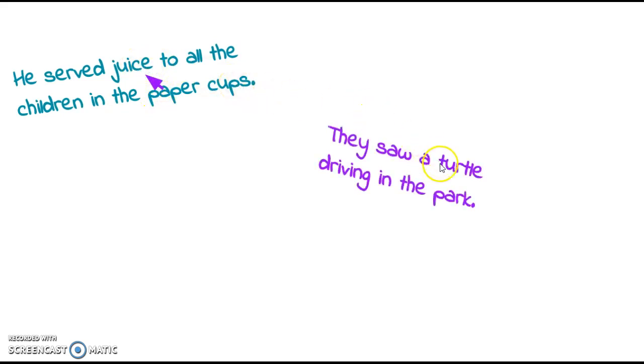They saw a turtle driving in the park. All right. What's driving in the park? The turtle isn't. They are. So you're going to draw an arrow back to they. They are driving in the park and saw a turtle, which might be a better way to phrase that sentence. So that's really all there is to syntax surgery. I worked with pronouns the first couple slides.